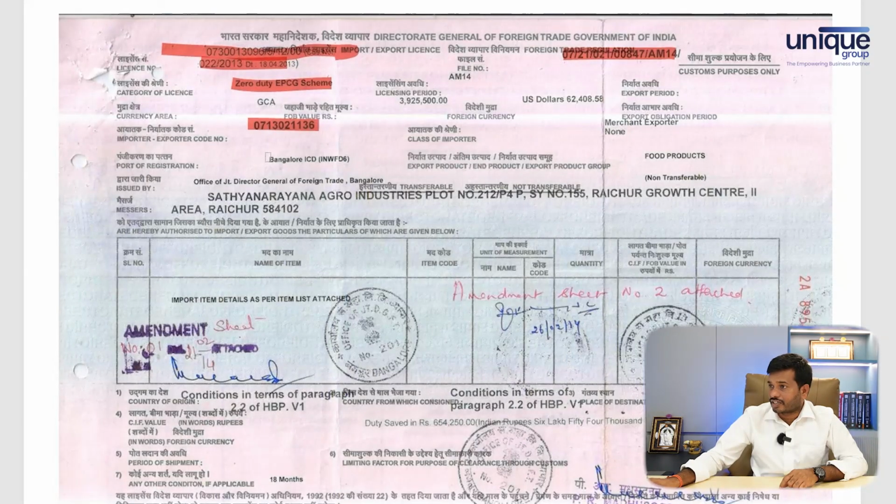This is the concerned customs port where you are importing the capital goods, and here the capital goods will be cleared by the concerned customs officer. This is the category of exporter or type of exporter, whether it is a merchant exporter or manufacturer exporter. This is your company name and complete address mentioned here.